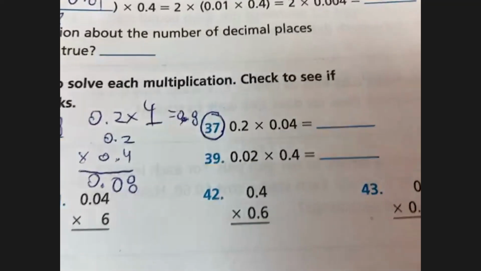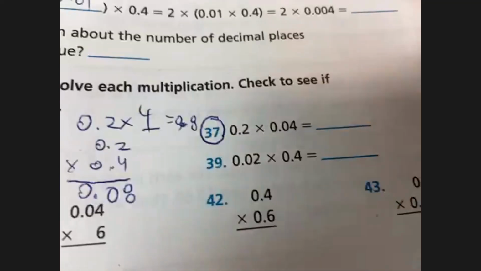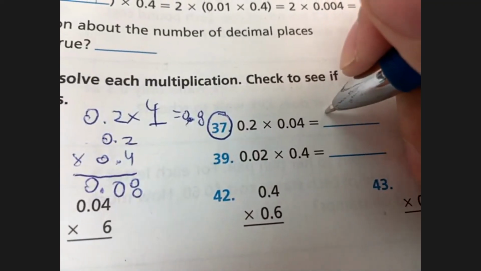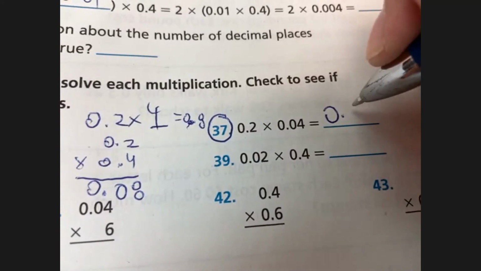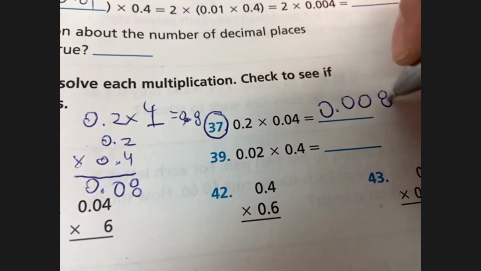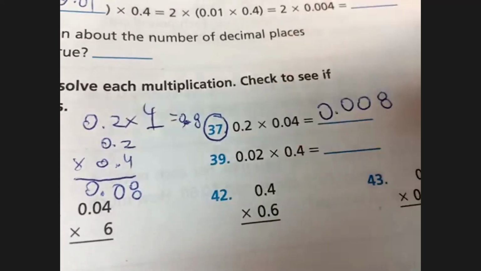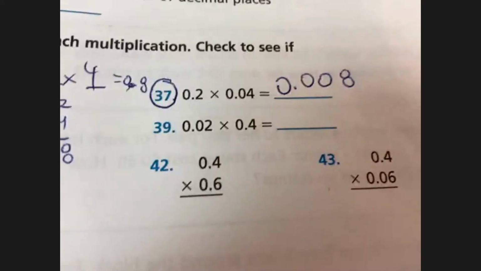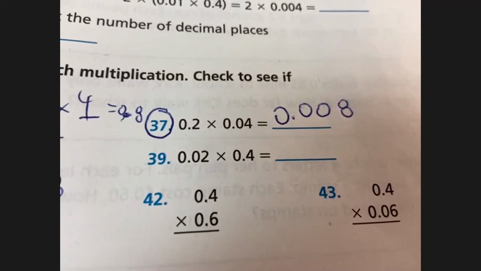I got 8/1000. 8/1000 would be correct. Tenths, hundredths, thousandths. 4 times 2, what does that equal? 8. Okay.